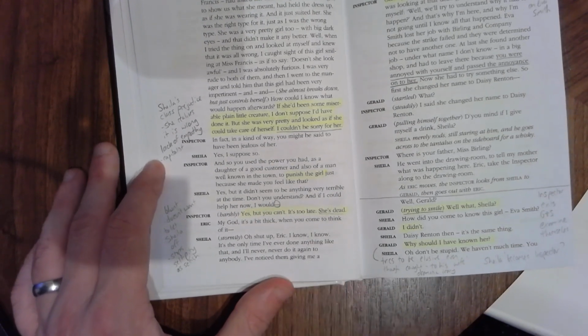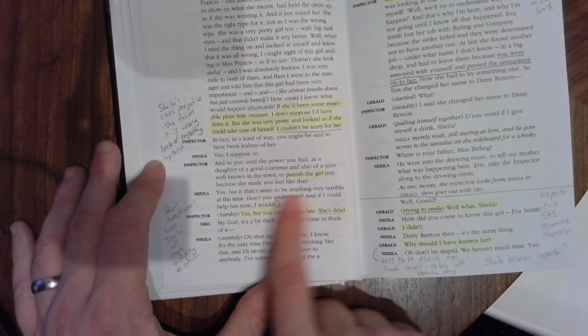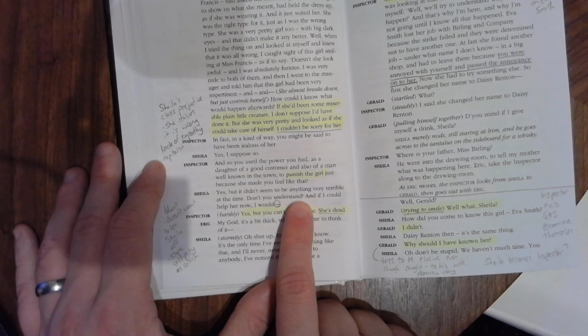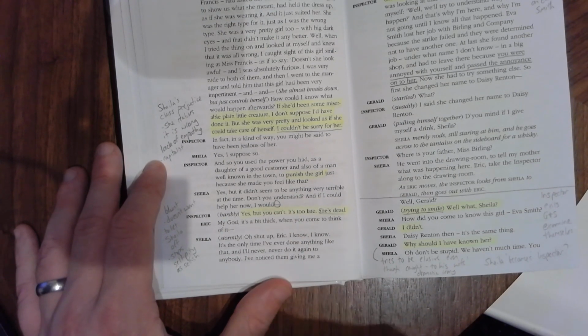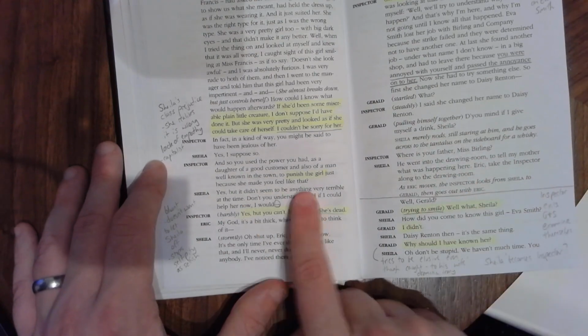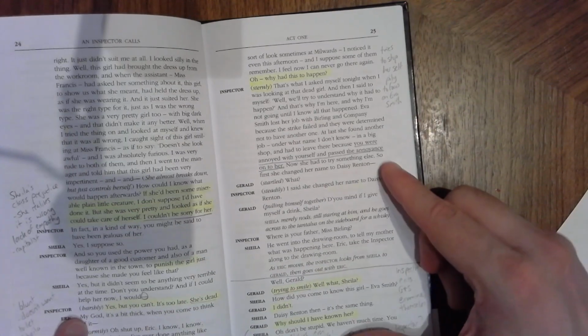She's dead. And it sounds like the inspector's being quite harsh with Sheila, because he is. Because actually what people are doing when they say that, they're self-pitying. If I could help her now, I would. Well, would you really? You can't help her, so help the next Eva Smith instead of just sitting around wallowing in your own self-pity. And he still continues on here as well.